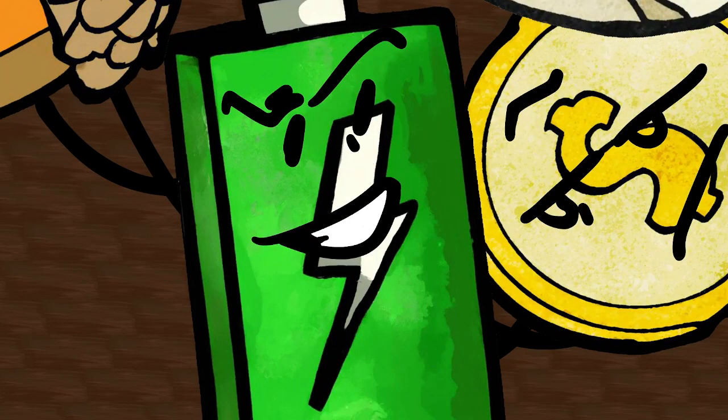Complete the challenge. Okay, there's a mistake here because I feel like Barry the Battery's mouth doesn't contrast very well with the lightning bolt.